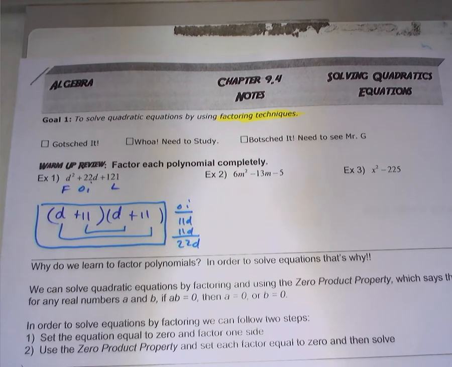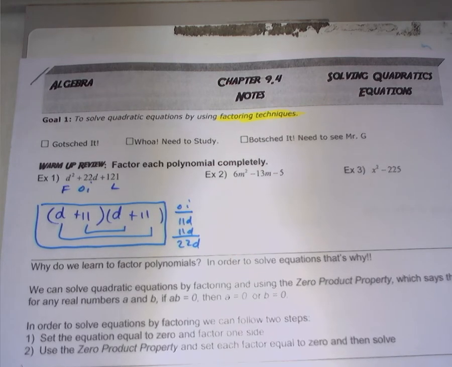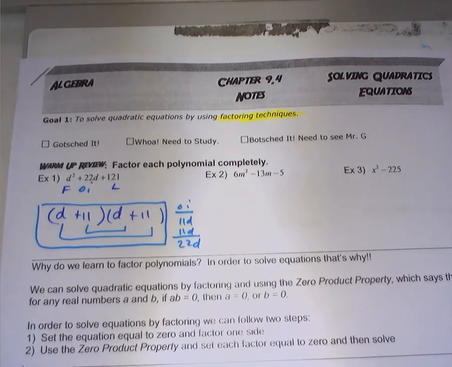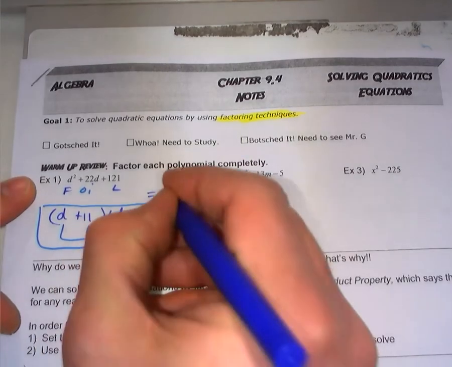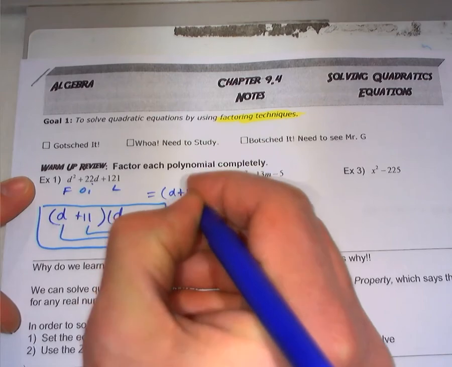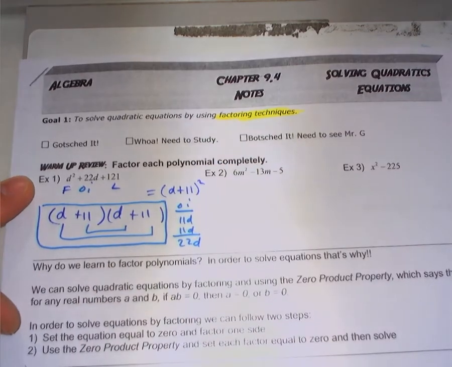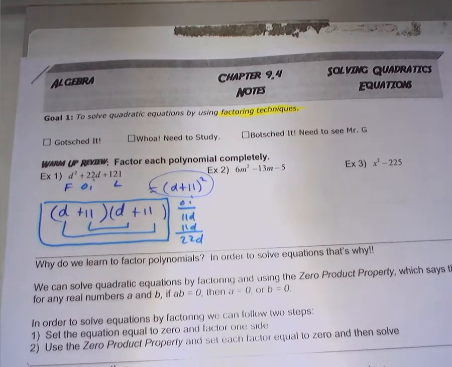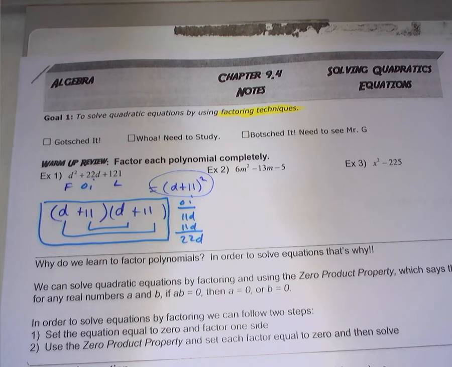Done. Any questions? Who got that one right? Raise your hand. All right. So if you didn't get it right, hopefully we see what we did. Now, on the test, we said if you want it right, make sure you write it as a quantity squared, right? So hopefully we did that yesterday on our test. Example 2, I got 6m squared minus 13m minus 5.